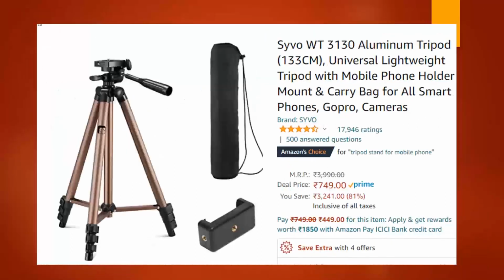Now this is a tripod. This is something which is very useful. You can put your cell phone on this stand. You can make it taller, make it shorter. It's very lightweight, easy to carry. And you can organize your video recording in any room with the help of this tripod. Something which is very useful, indispensable, I would say.